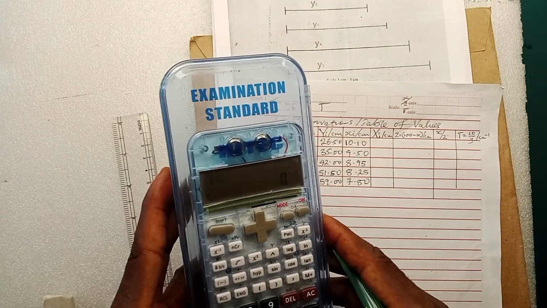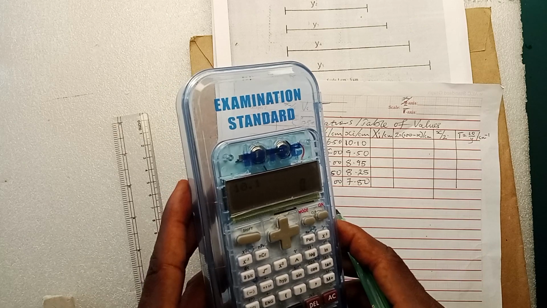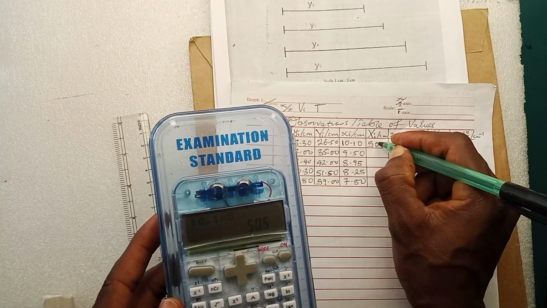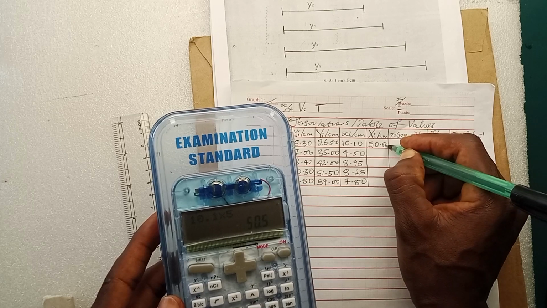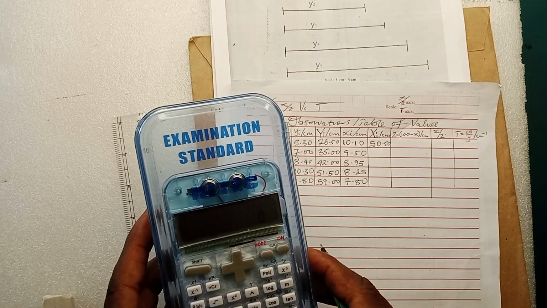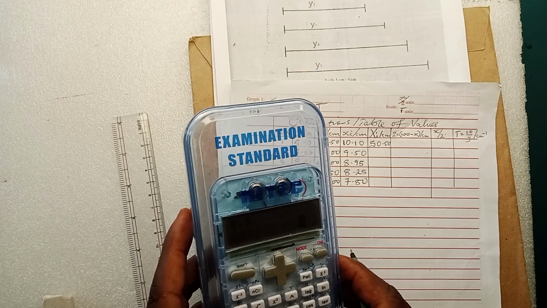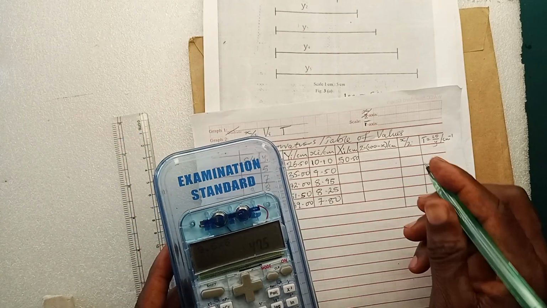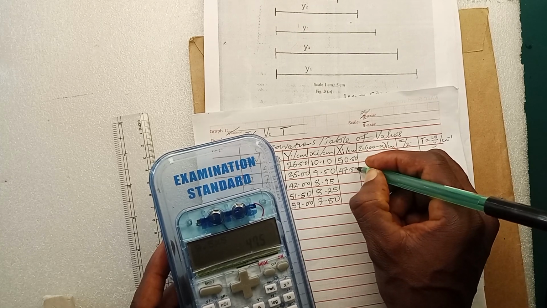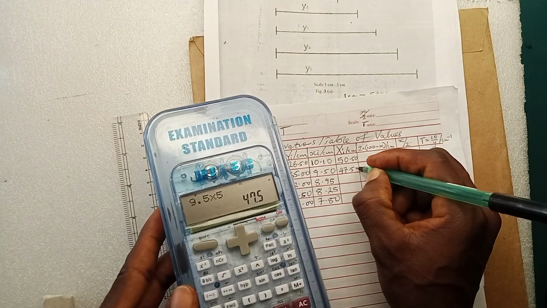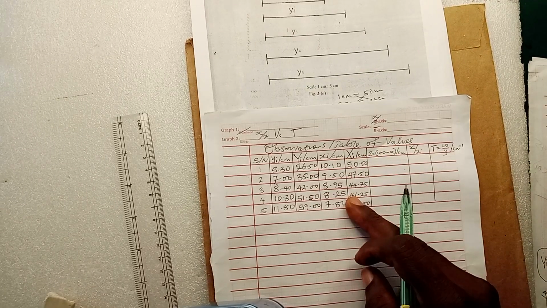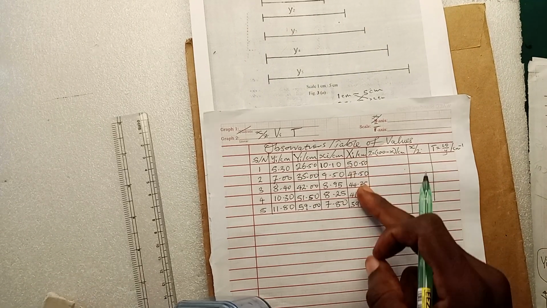So 10.1 times 5, we got 50.50. And 9.5 times 5, we got 47.50. And so we are done with the conversion. These are the real values.